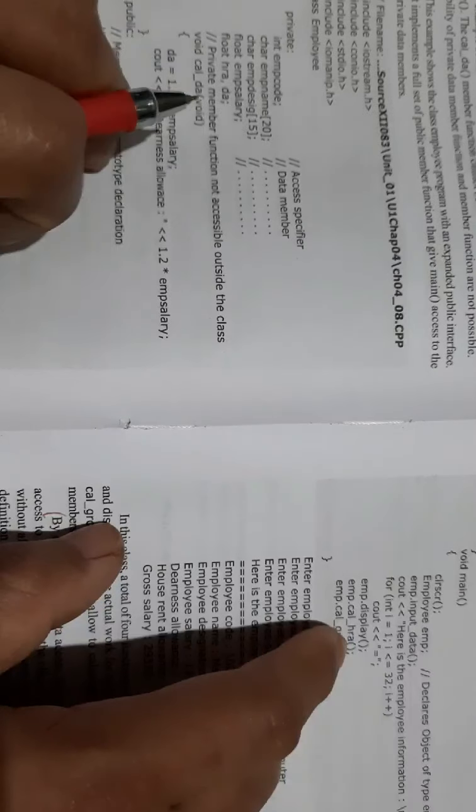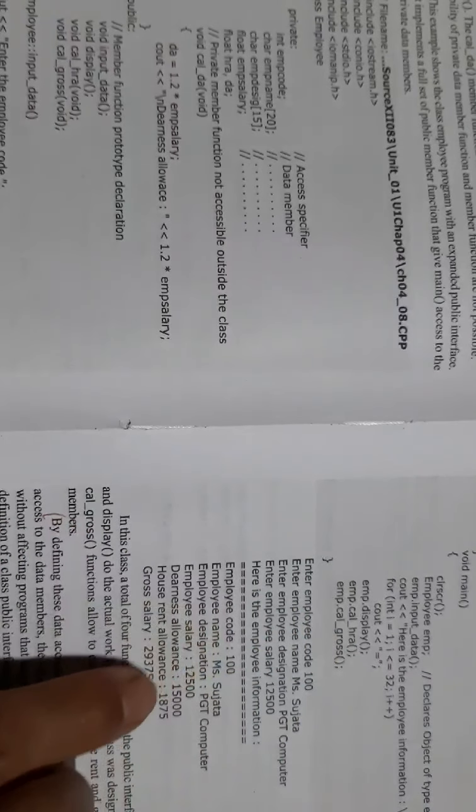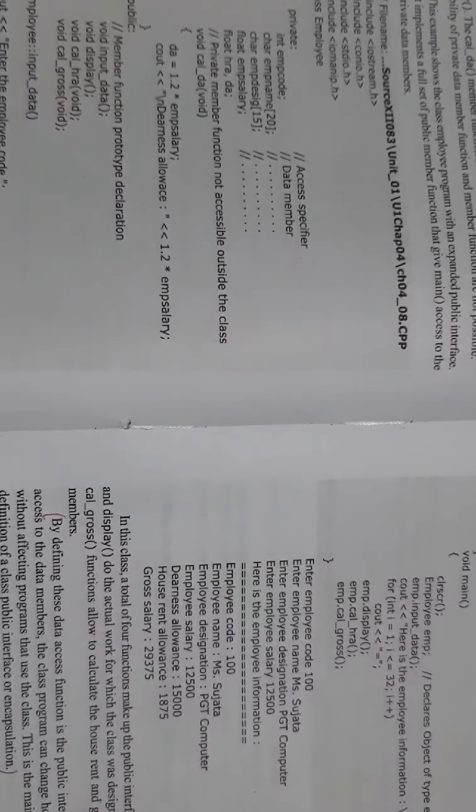Okay, so keep in mind we have procedural and object oriented programming approach implemented, function oriented programming and object oriented programming. Here, because of that, the focus is on the data. Keep that in mind.